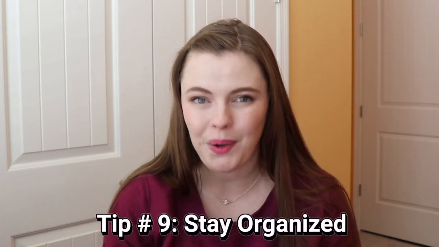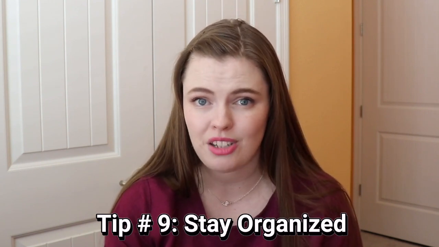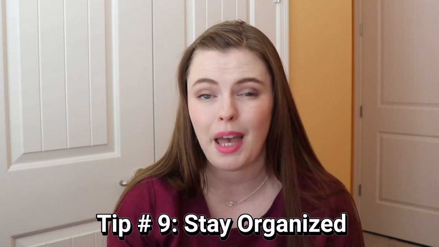Of course, there's always my 9th tip, staying organized. You'll need a structured study plan to organize your study materials and manage your preparation time effectively. Break down the content areas into manageable chunks, allocate a specific amount of time to each area, and experiment to find out what workload per day works best for you.